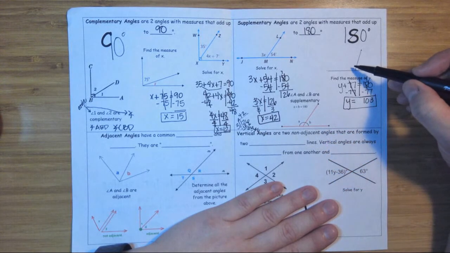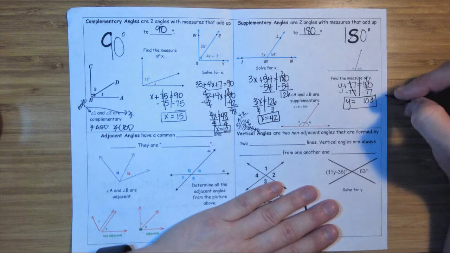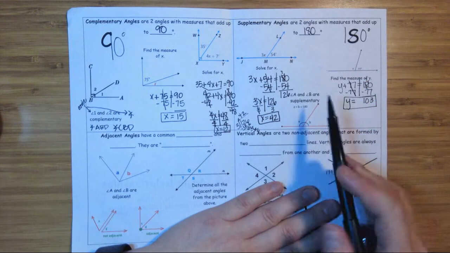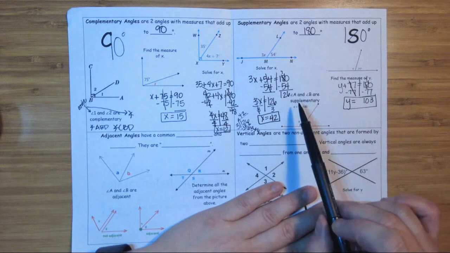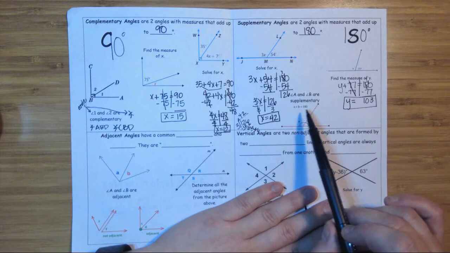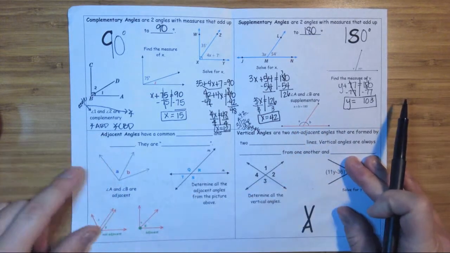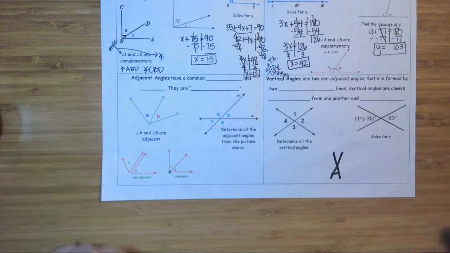I could plug it back in. 103 plus 77 is 180, so I know I did it correctly. Here's just another example saying a plus b is 180. The other two types of angles we're going to learn about are adjacent and vertical.